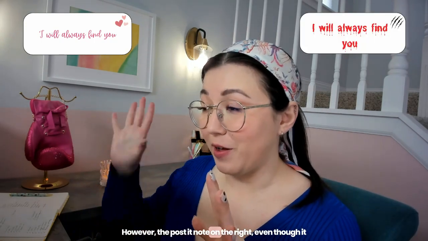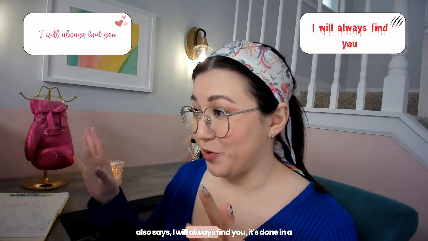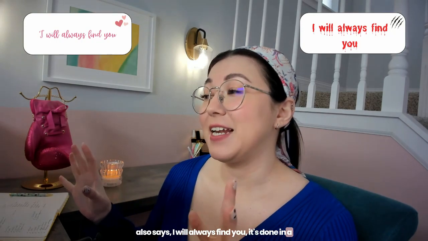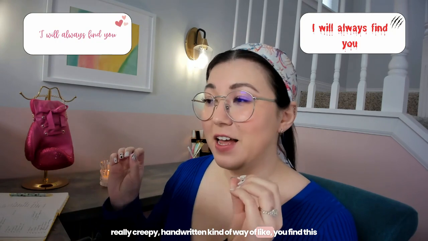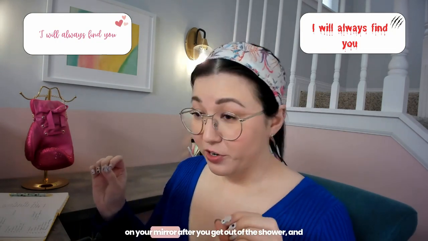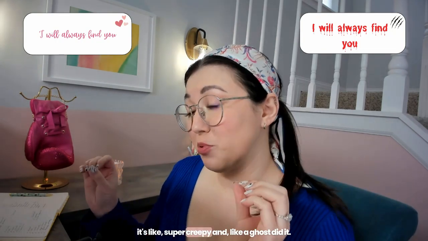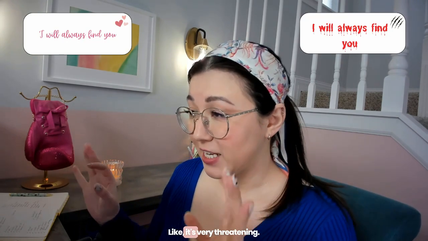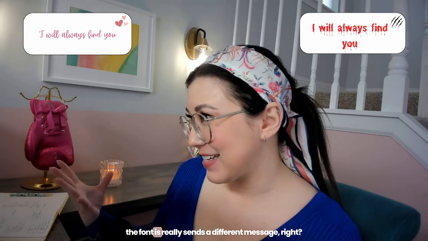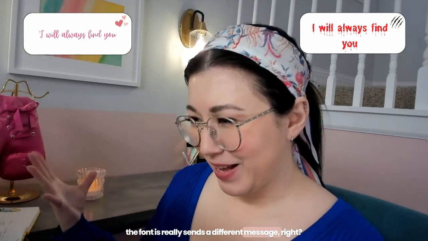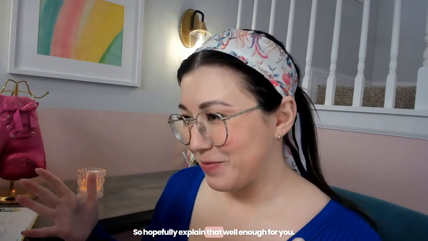However, the Post-it note on the right, even though it also says, "I will always find you," is done in a really creepy, handwritten kind of way, like you find this on your mirror after you get out of the shower and it's super creepy, like a ghost did it. It's very threatening. They say the same thing, but the way that the font is really sends a different message, right?